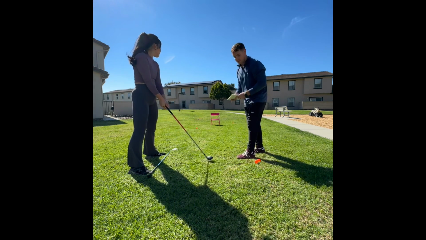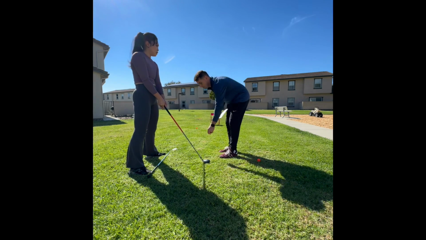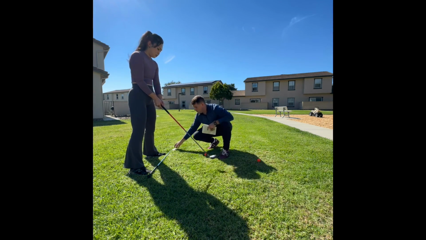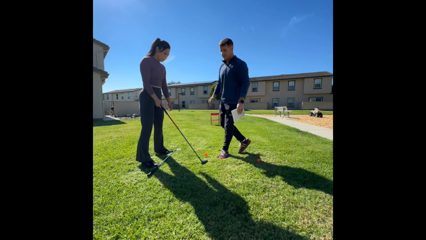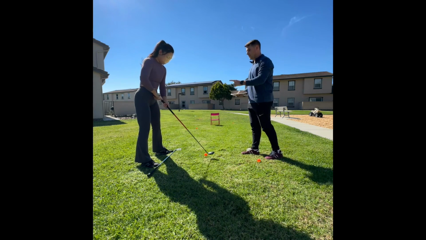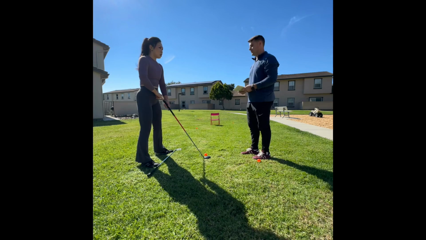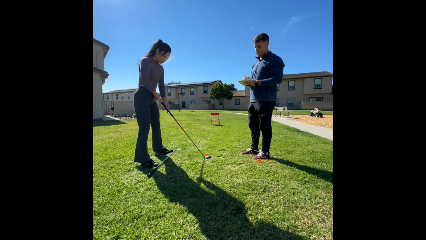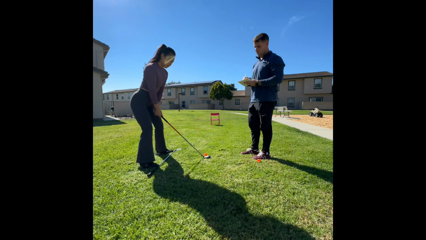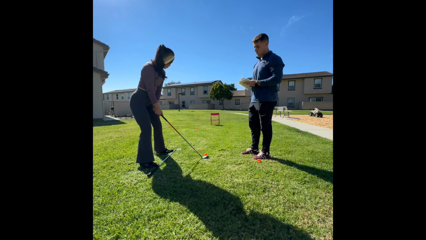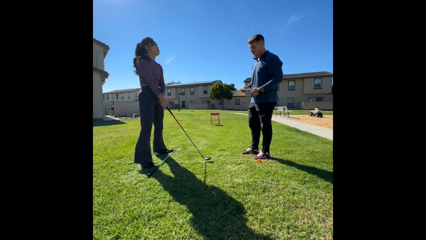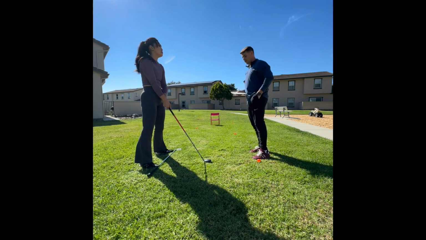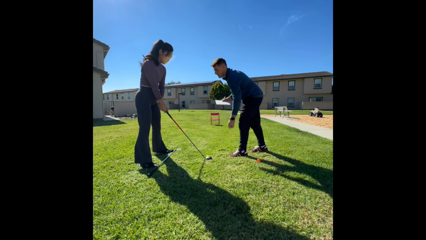All right, looking good. So because we made that adjustment with the ball more forward, I think we need to move your target a little bit more here. As far as your arms and your weight shift, everything looks really good. All right. Let's try with the real ball. Just another effort here.